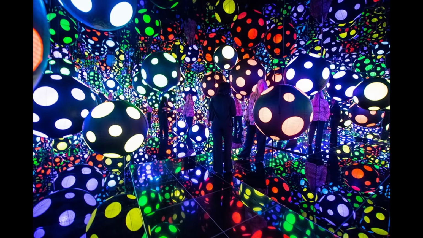All right, there's somebody standing in the middle of this infinity room located at Crystal Bridges. So you can kind of see what a person would look like walking out into the abyss.